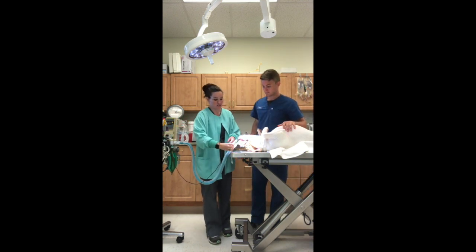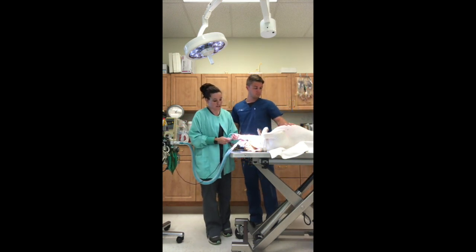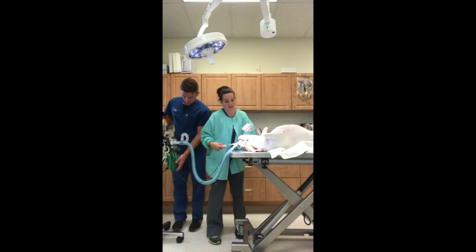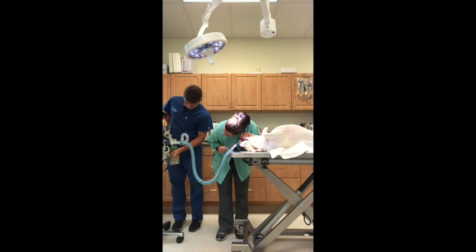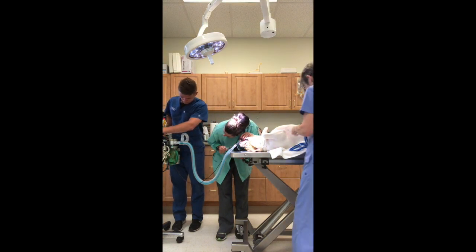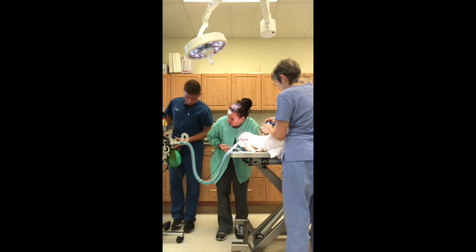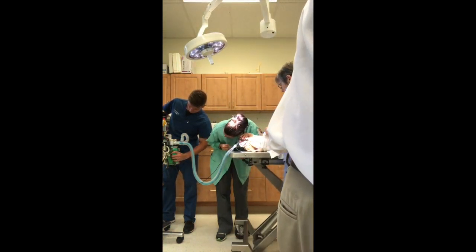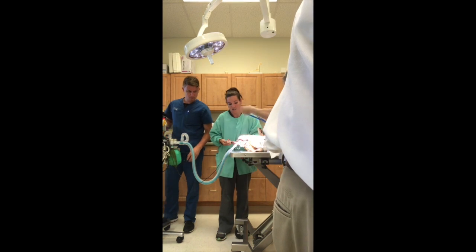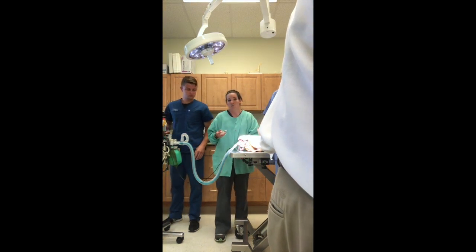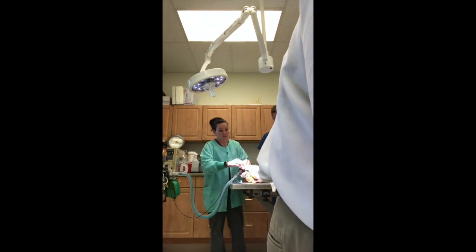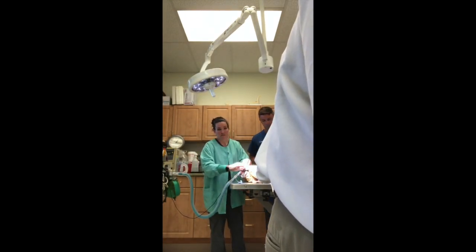And then I'm going to inflate this cuff while Ross puts some pressure onto the bag. We're going to inflate the cuff enough that it will hold pressure at 20. But then we don't want it to be so tight that it won't hold, or that it continues to hold pressure after that, because that's the most pressure that we want to have on the lungs at any time.